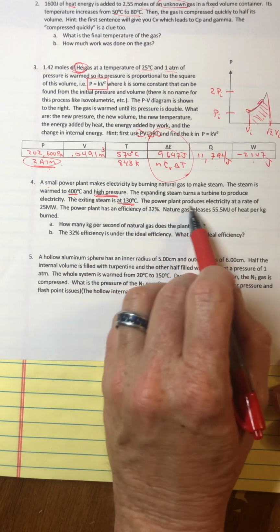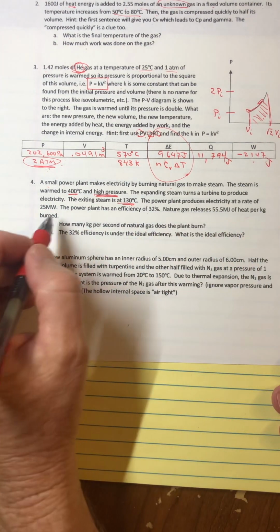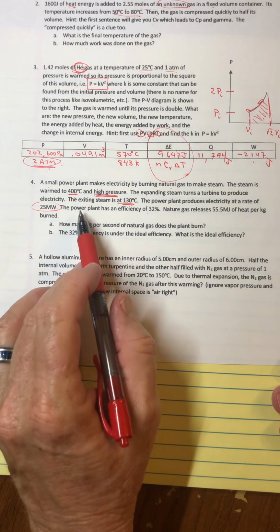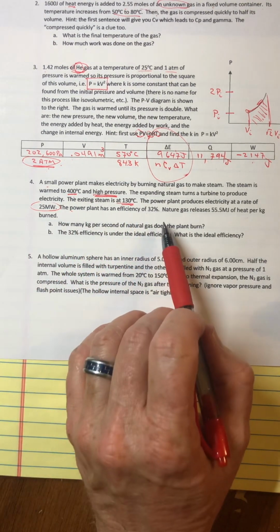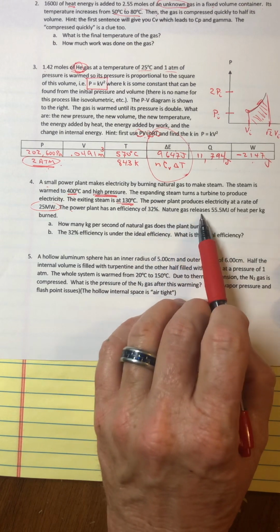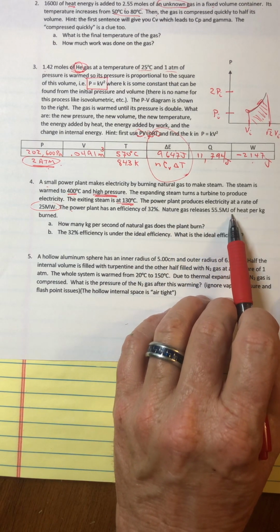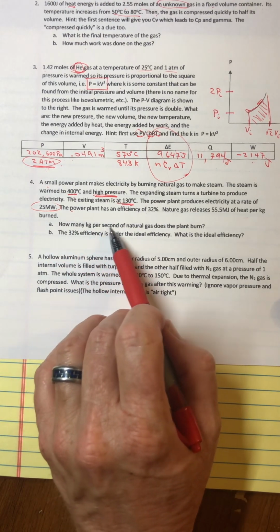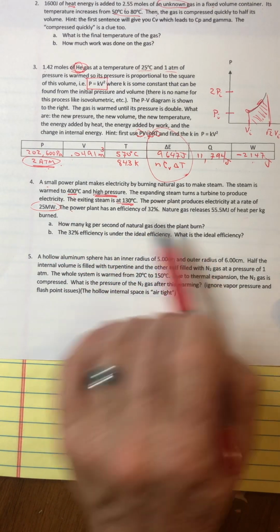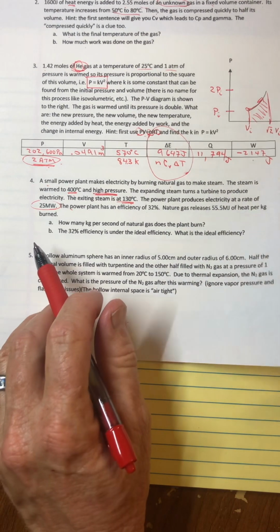It says here the power plant produces electricity at a rate of 25 megawatts, and the power plant has an efficiency of 32%. It also then says natural gas releases 55.5 megajoules of heat for every kilogram burned. And so part A says, how many kilograms per second of natural gas does the plant burn? So at what rate is it burning?